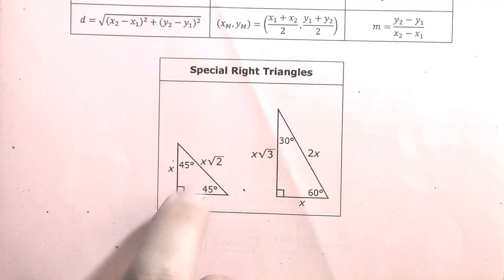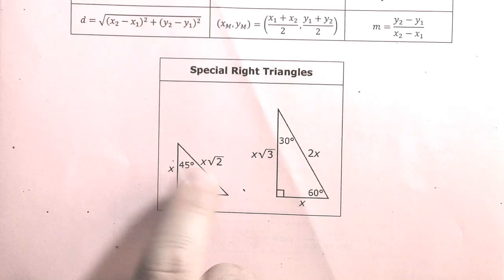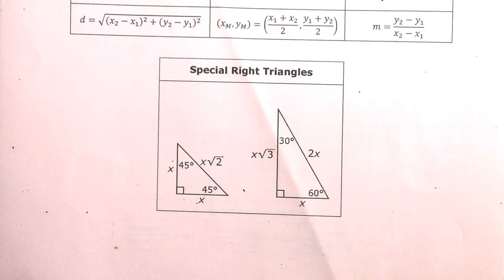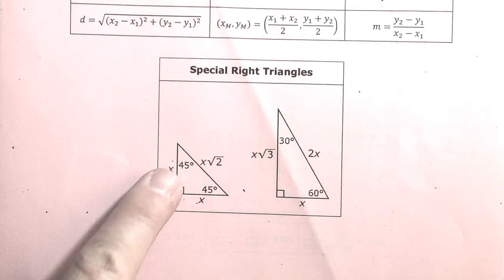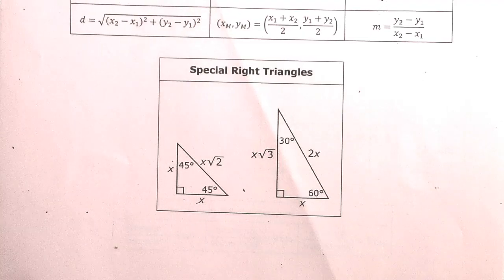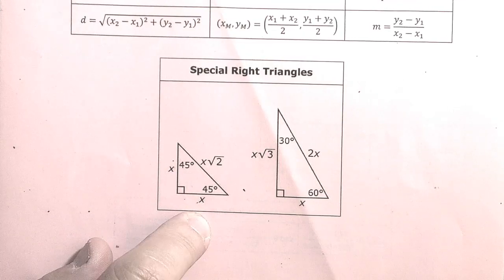So if it's a 45, 45, 90, that means these guys are both 45. That means they're equal. If you're in geometry and you've watched any of my videos, I hope you know that equal also means they're congruent. So this is actually a right isosceles. Right isosceles. So these two are congruent. That X just means these two are congruent. So if this guy's 5, this guy's 5. If this guy's 8, this guy's 8.